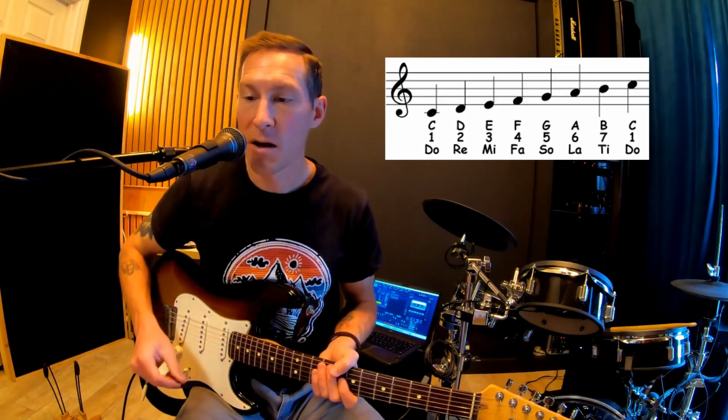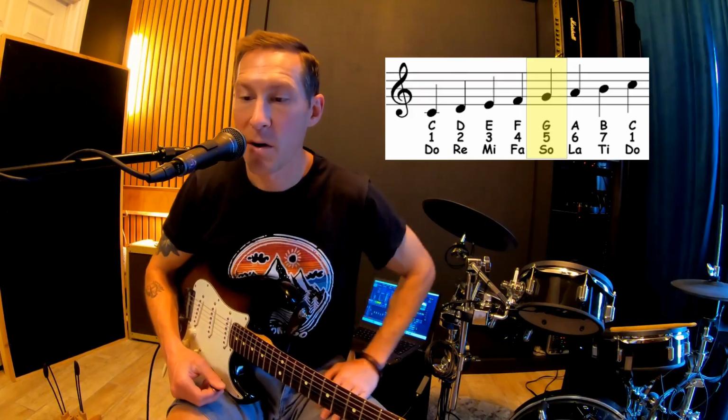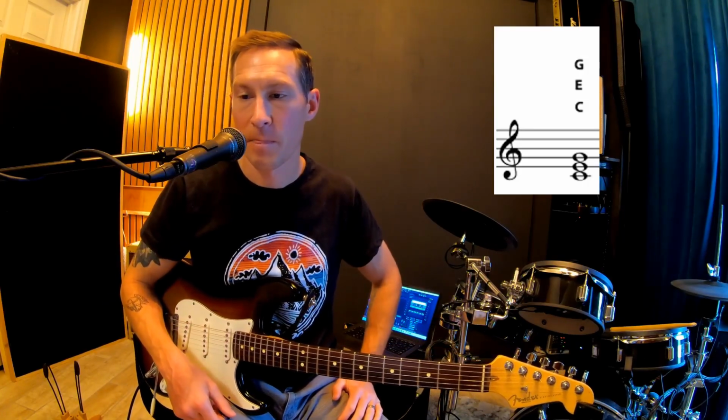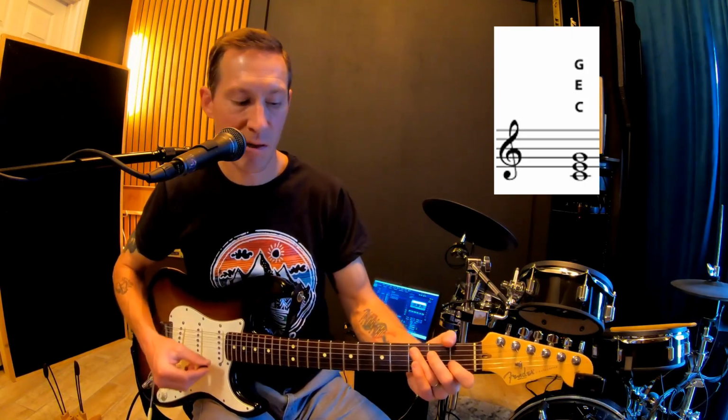Now a chord is made up of the first, the third, and the fifth notes of the respective key within the scale. That's going to be the root chord, or what's called the tonic. So in a C scale, the tonic chord, or the chord built off the root note of C, is going to use the notes 1, 3, and 5. In the scale of C, those notes will be C, E, and G. That makes up a C major chord.